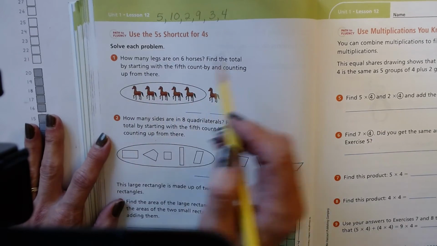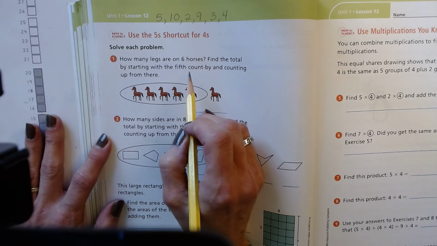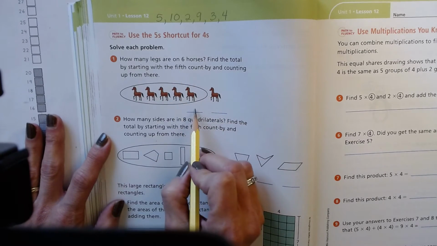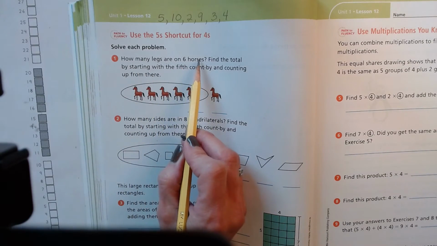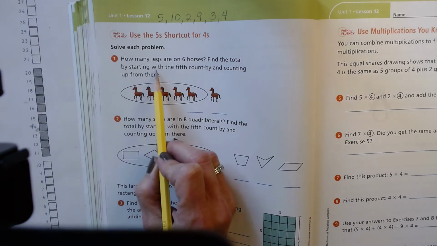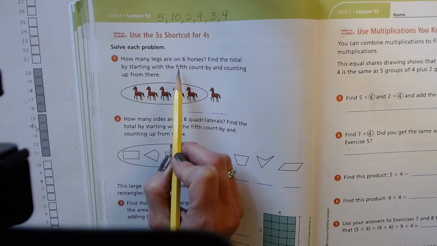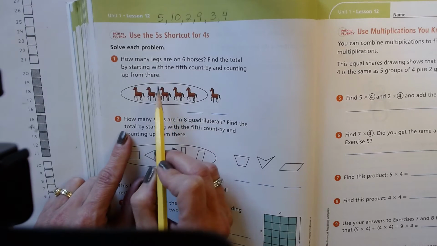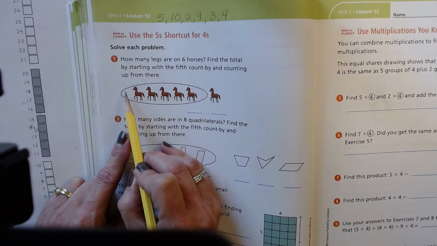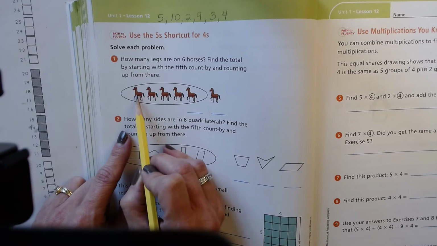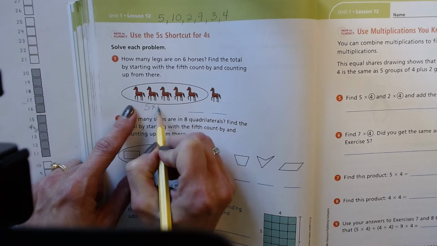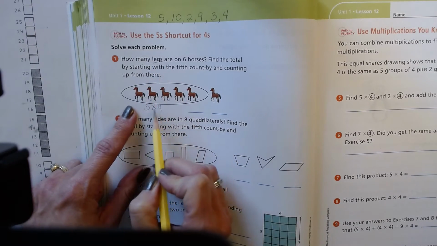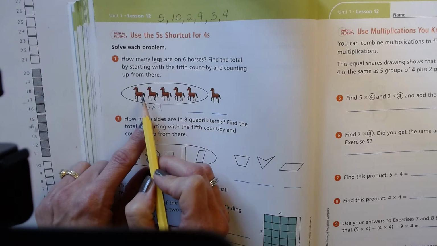Here's the word problem. And remember, when we're solving a word problem, we have to use the deal. But here, we're just practicing our count bys. It says, how many legs are on 6 horses? Find the total by starting with the 5th count by and counting up from there. So we circled a group of 5 because you're really good at counting by 5s, right? Here are 5 groups of, and there are 4 legs because they're asking us about legs. So 5 groups of 4, right? You're counting. See what you come up with.